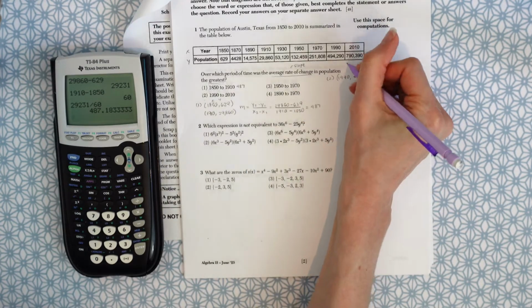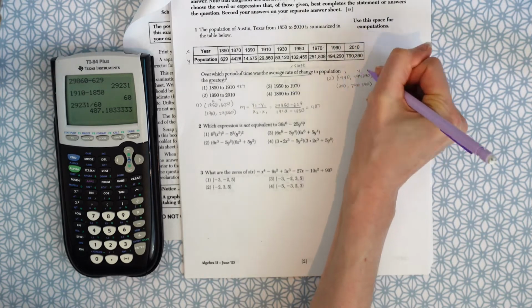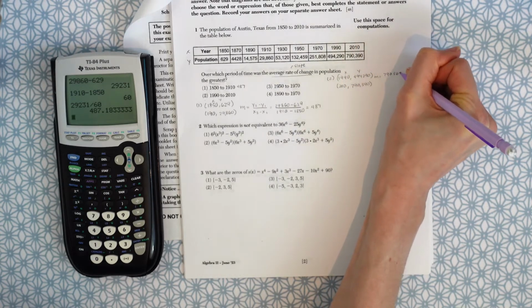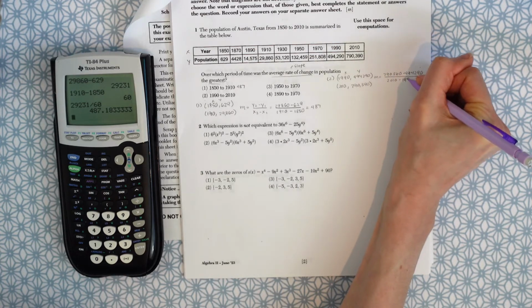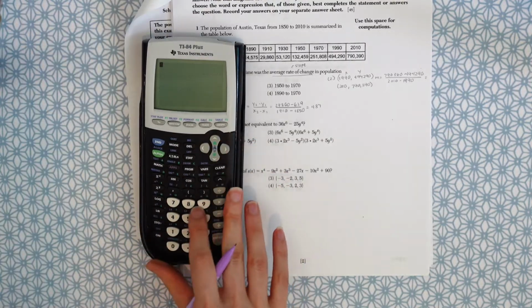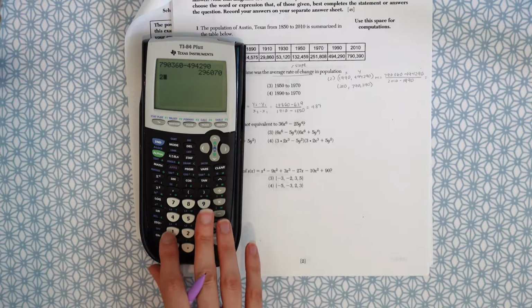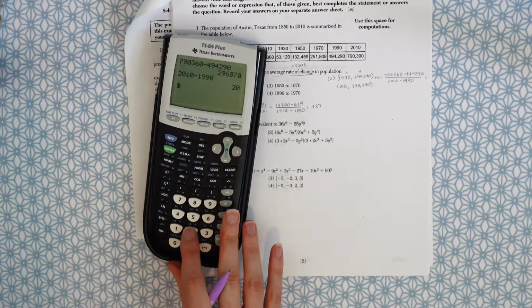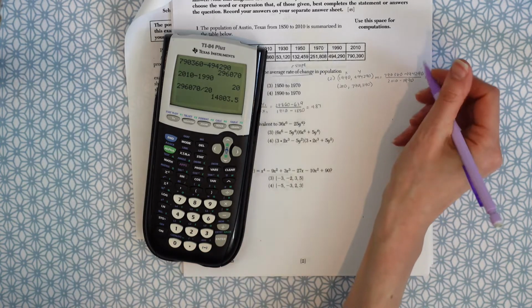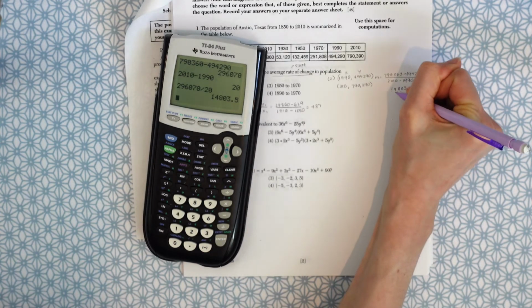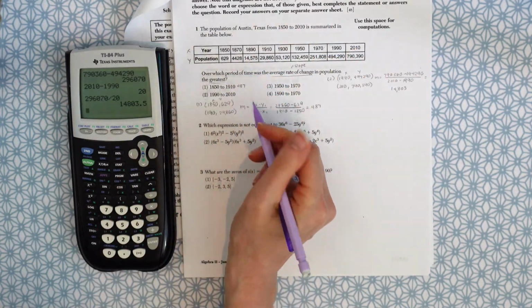Paired with 2010. So here we get 14,803 as our slope. So I'm just going to put that next to choice number 2.